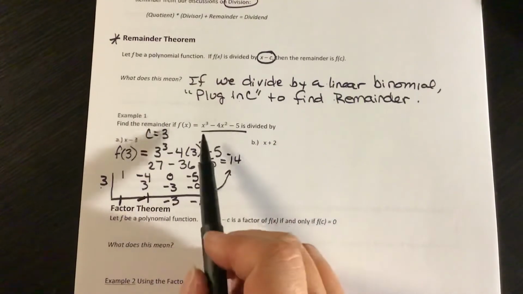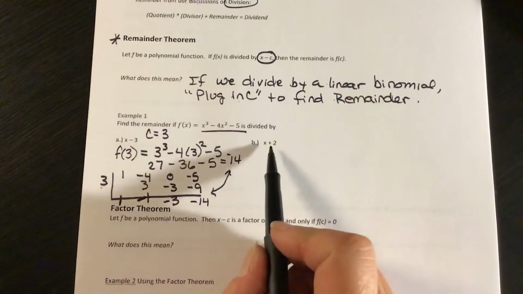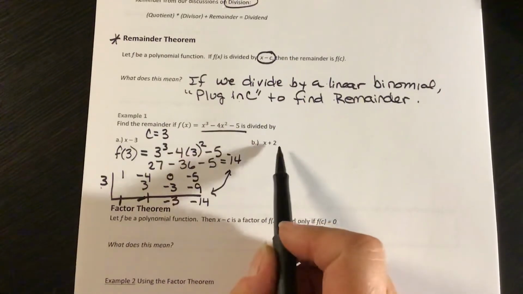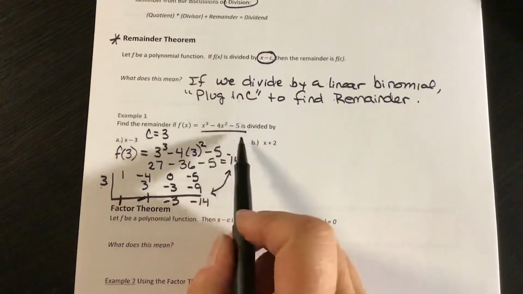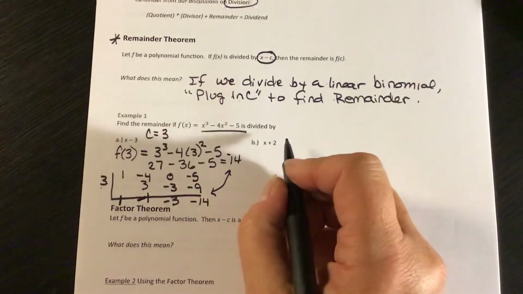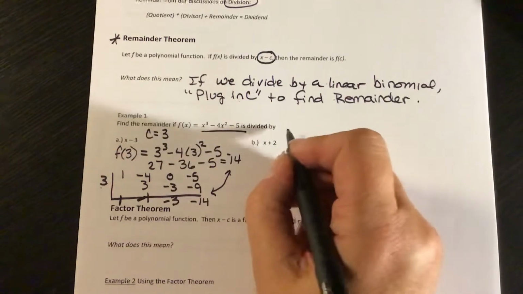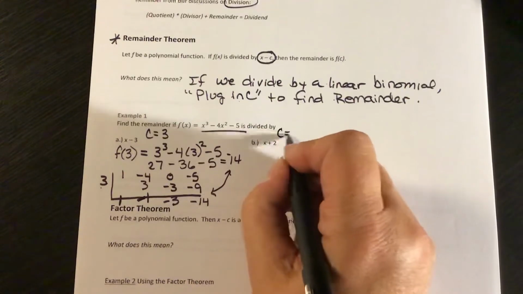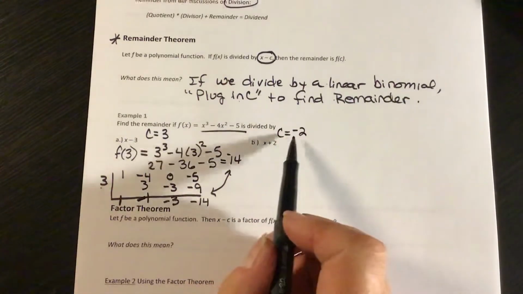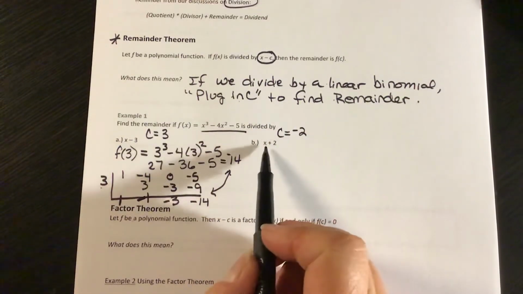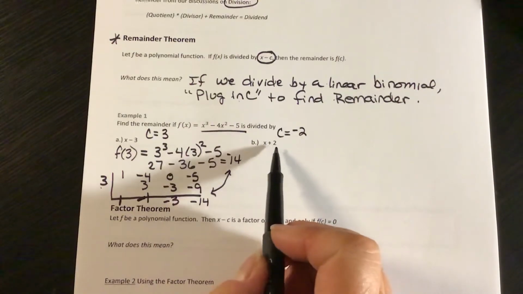So if I want to find out what the remainder is, if I am dividing by x plus 2, same function, I'm going to plug in negative 2, because that's the number I would subtract from x. That's my 0.